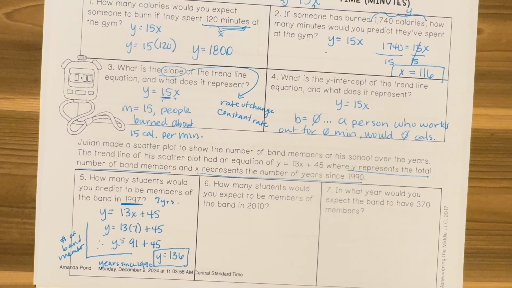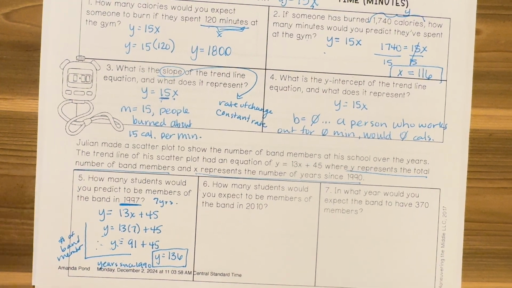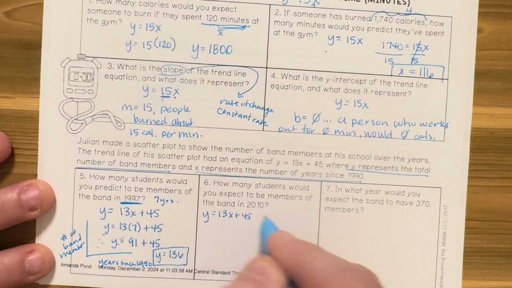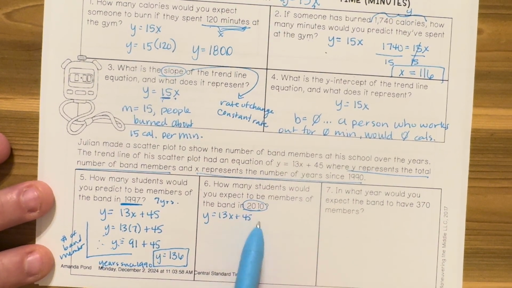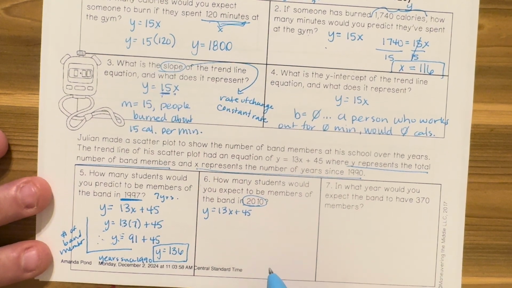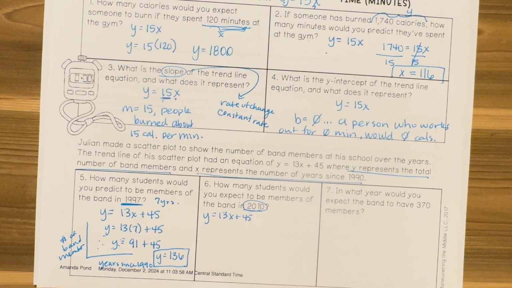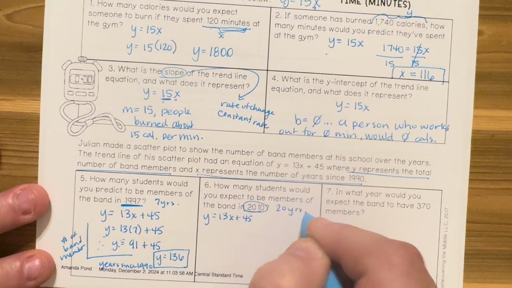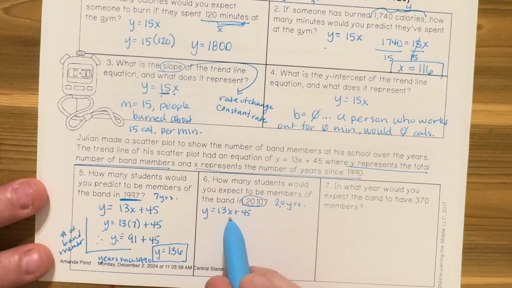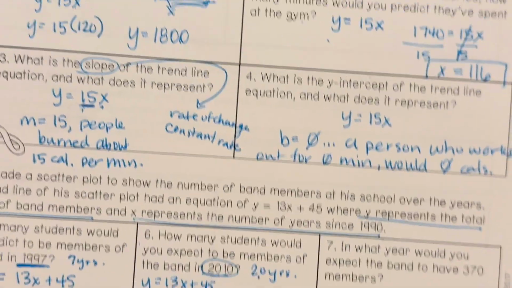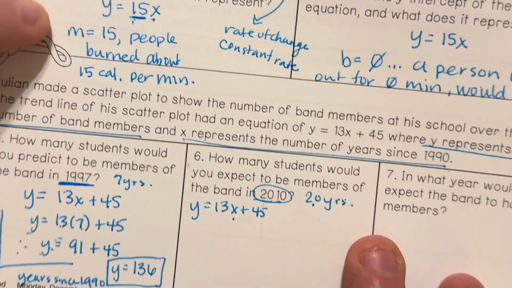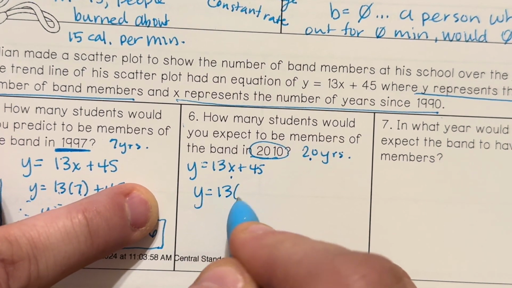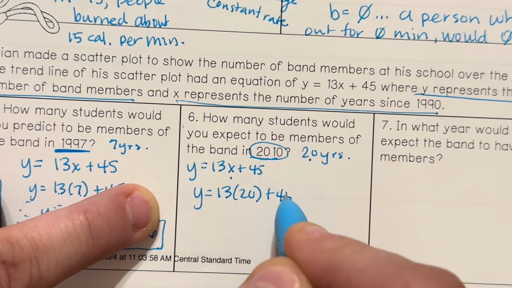All right, how many students would you expect to be members of the band in 2010? Again, we're using the same equation, so y equals 13x plus 45. I need to take my date and find out how far that is from 1990. Can anyone tell me how far that is from 1990? That's 20 years. Good. So I'm going to replace the x with 20. So I'm going to say y equals 13 times 20 plus 45.